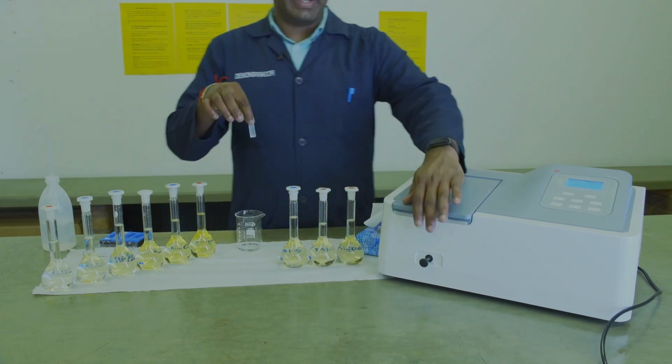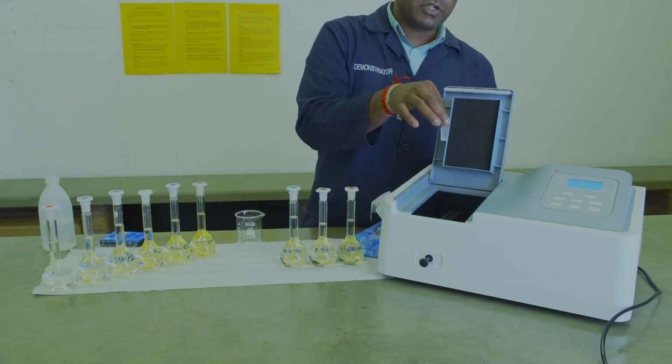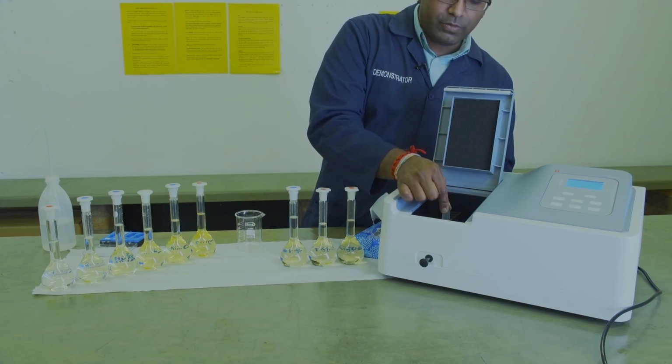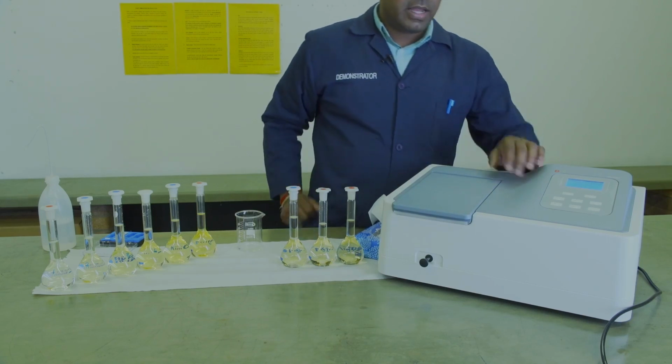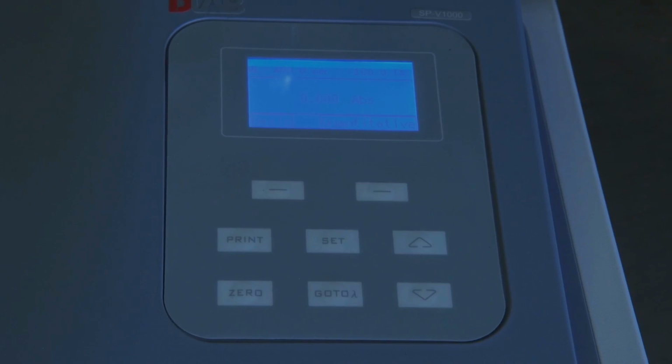Thereafter, you will transfer it into your spectrophotometer and have the frosted side facing you. Once it's in, you will close the lid and zero the instrument. You need to look at the screen to ensure that the instrument is set at 400 nanometers and then press 0 to blank the instrument.